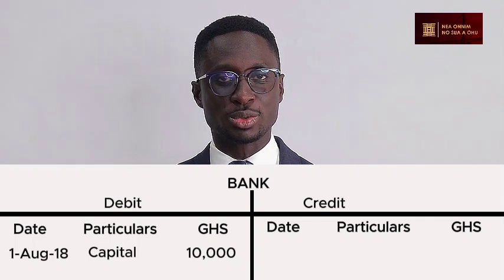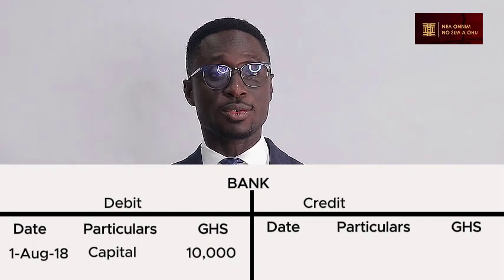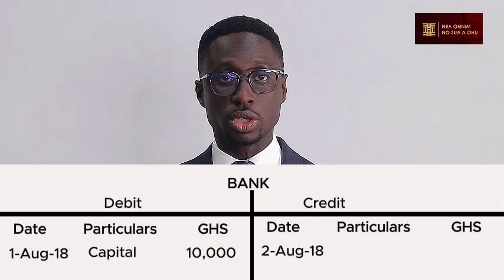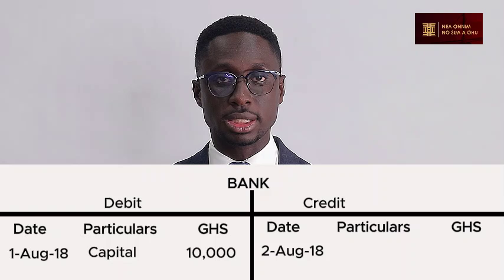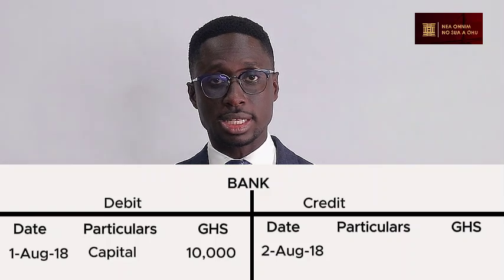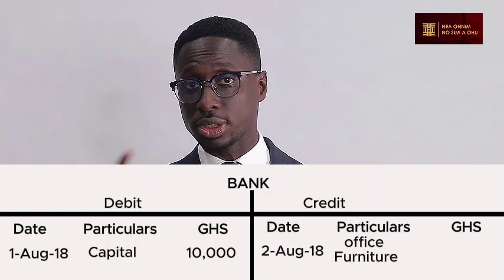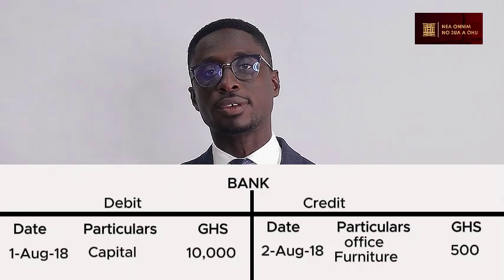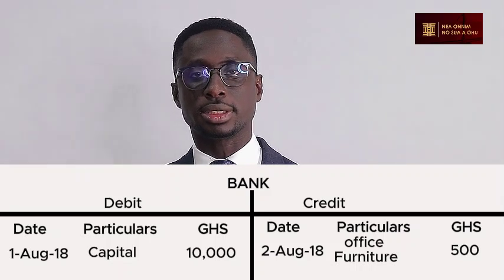And so now we are going to record the transaction on the right side of the bank account. And so we put in the date again, which is what? August 2, 2018. The particulars this time around will be the corresponding account, which is what? Office furniture, and the amount will be what? 500 Ghana cedis. As simple as that. Is it clear? Good. Now the third transaction.